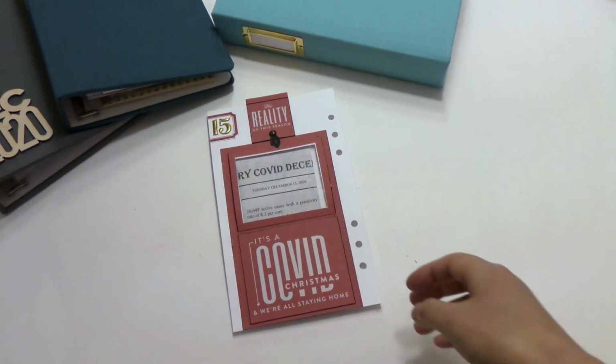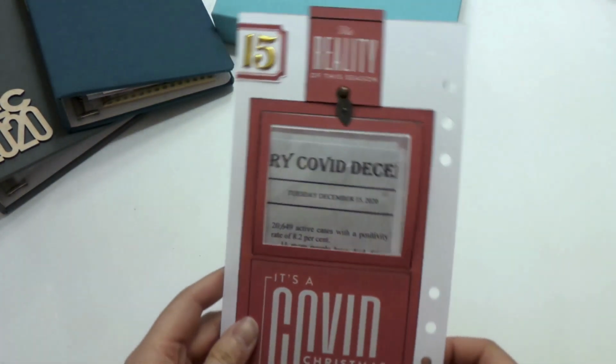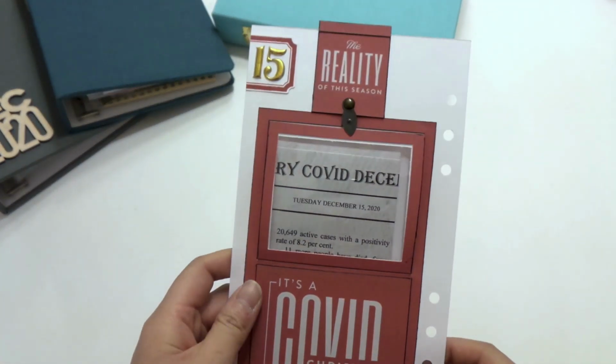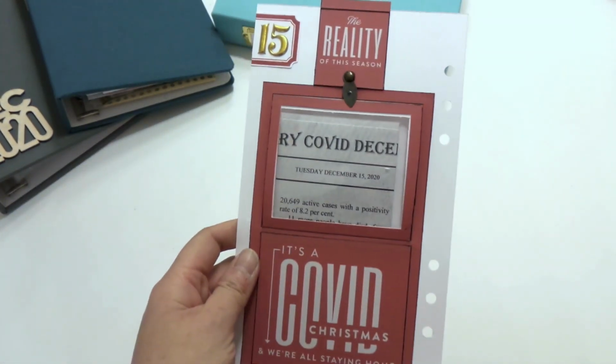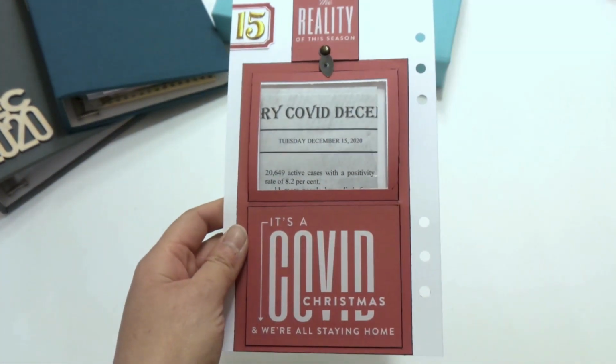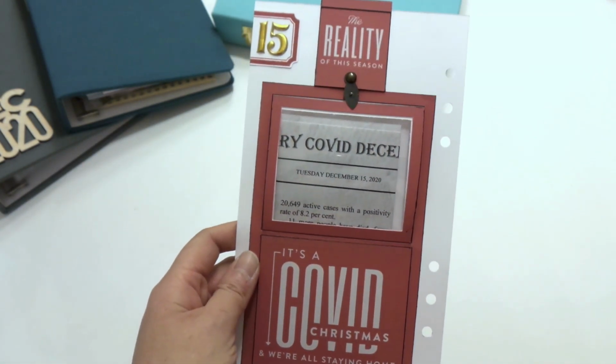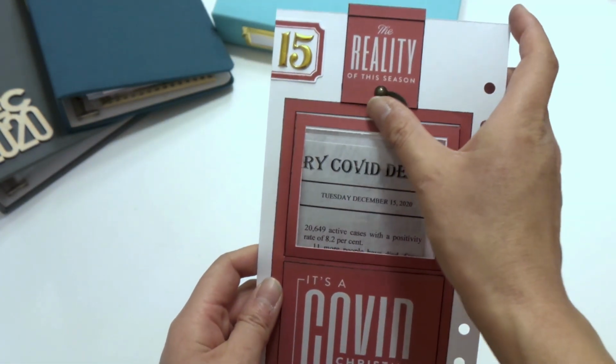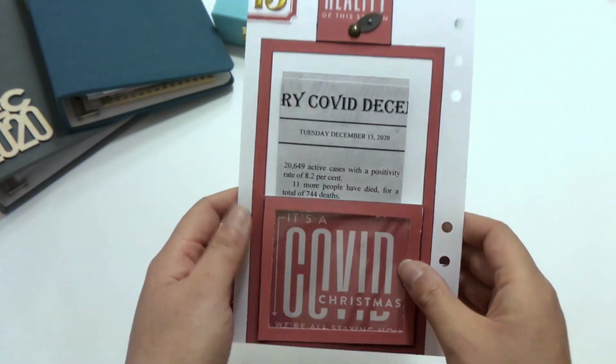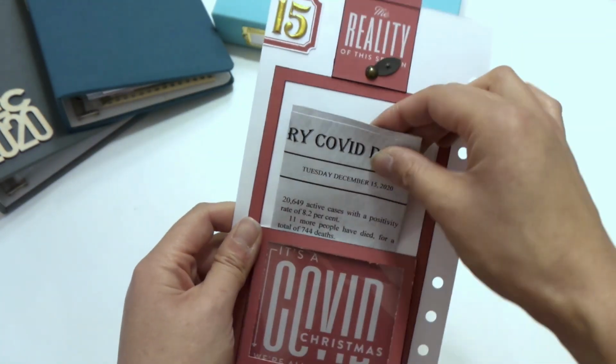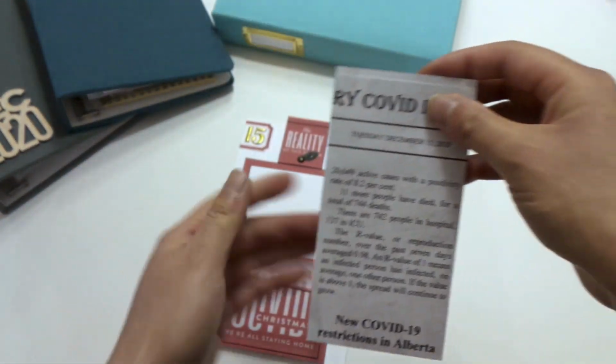Today I'm going to be showing you how to create this fun interactive page that is inspired by a newspaper dispensing stand. So this basically just swivels open, this opens here, and you can pull out the newspaper of the day.